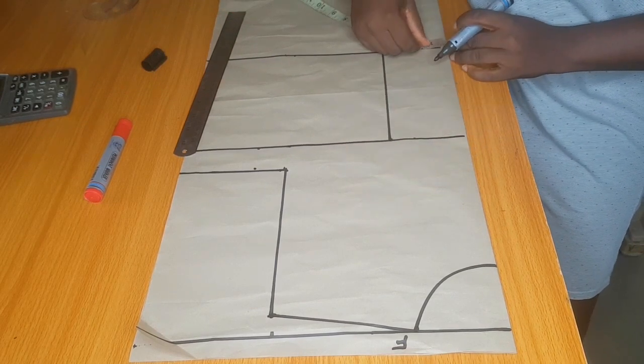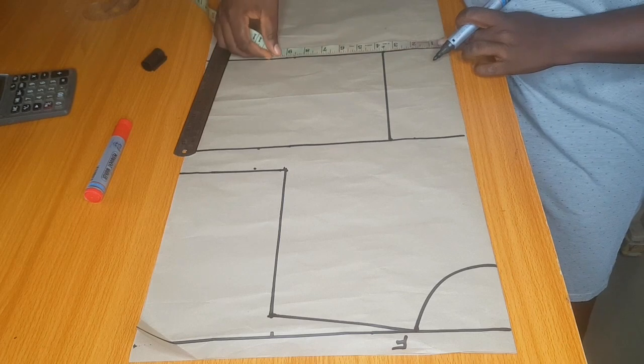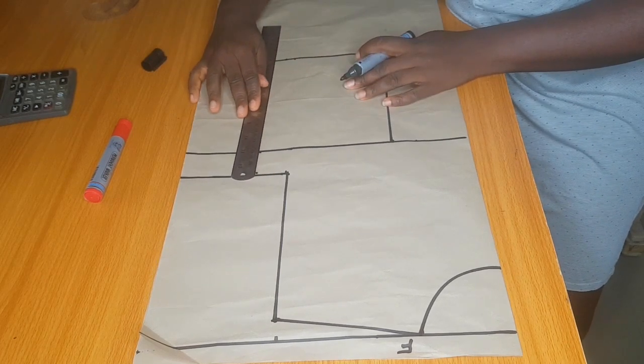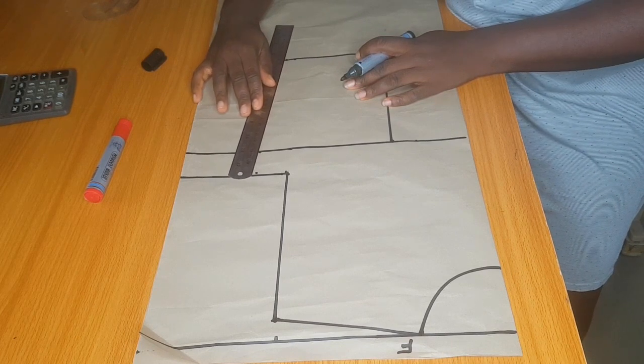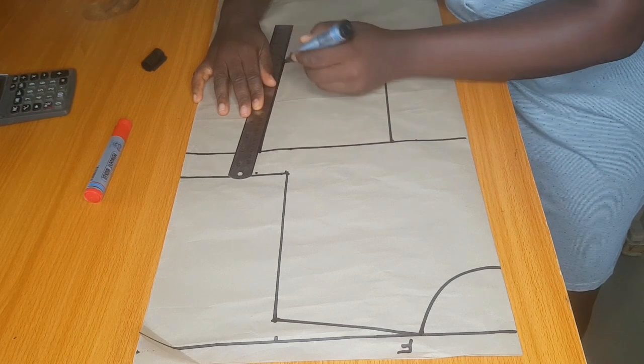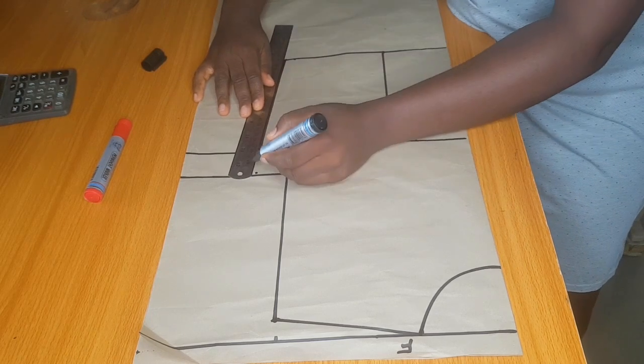The next thing I'm going to do is to connect. I'm just cross checking. It's good to cross check when you are not too sure of your marks. So the next thing is to connect the lines. You see the way I'm connecting, so you connect like so.